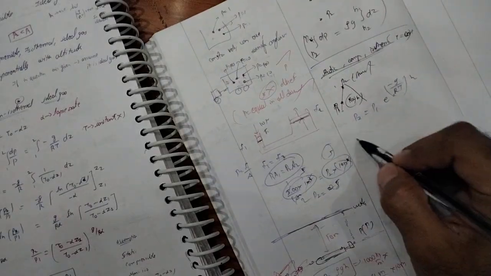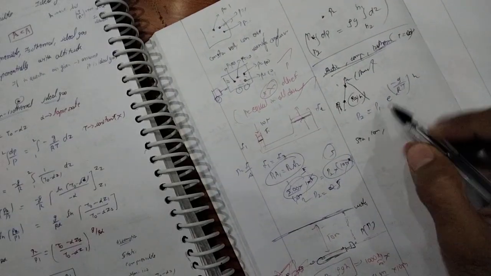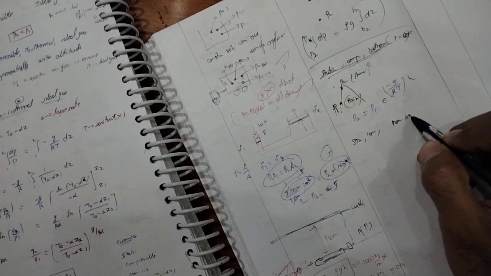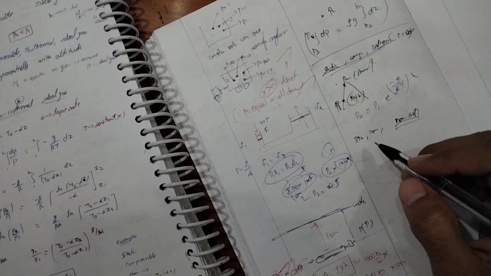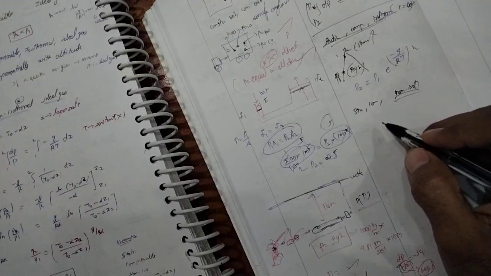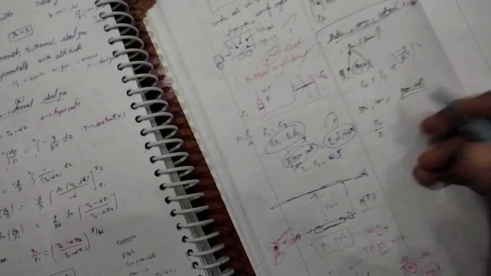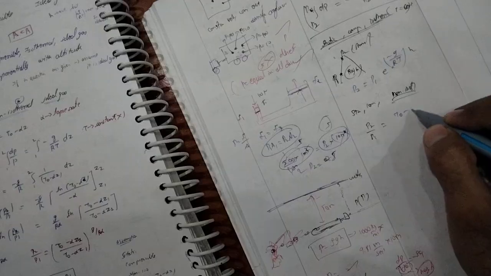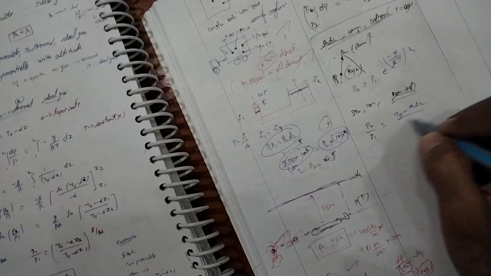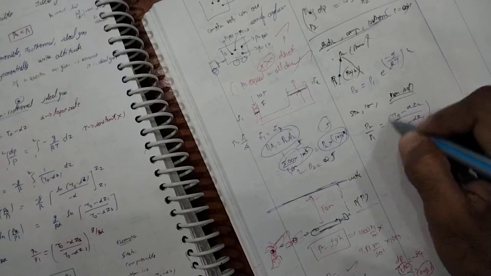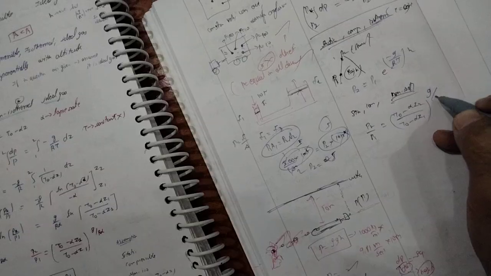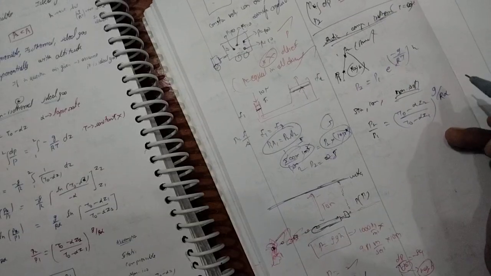So this is isothermal. For the same case, static, compressible and non-isothermal, what will be the formula? In this formula it will be a little bit different. P2 by P1 equals (T naught minus alpha Z2) divided by (T naught minus alpha Z1), raised to the power g by R alpha.